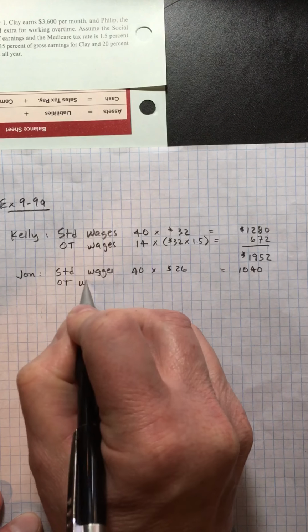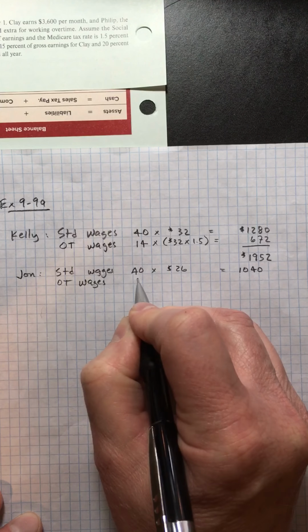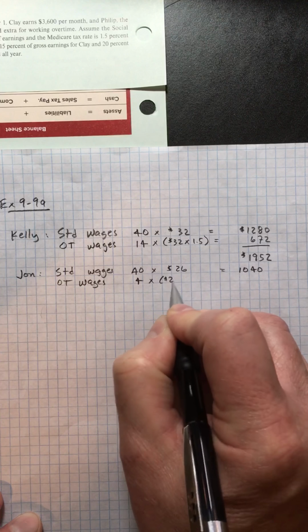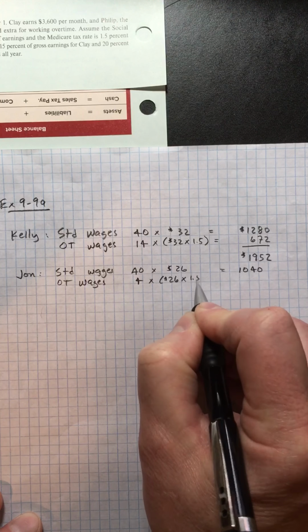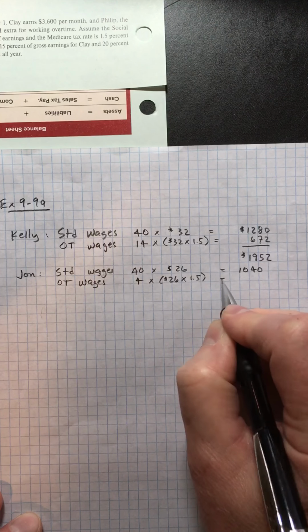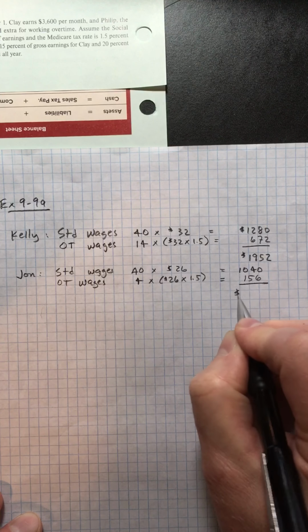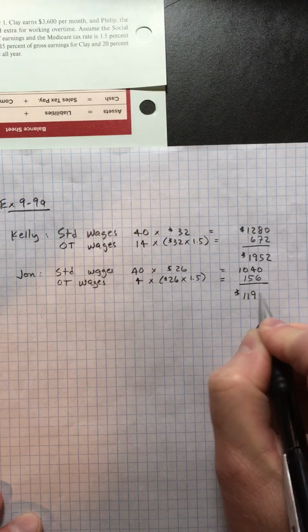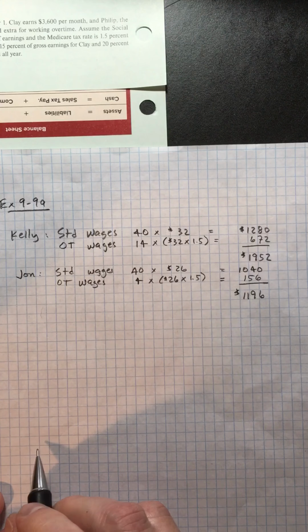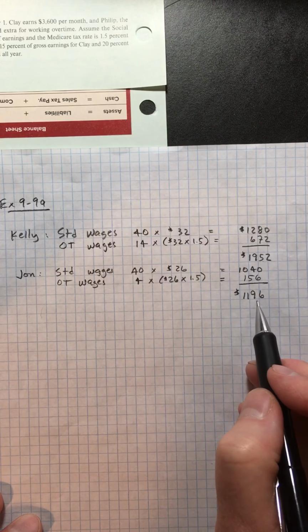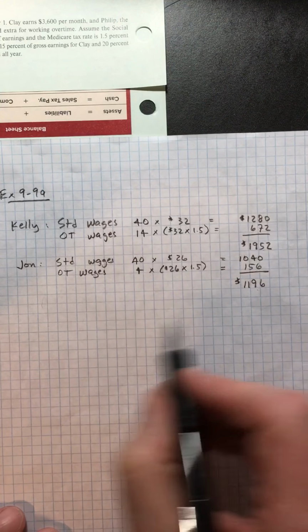His overtime wages, he worked 4 hours extra, so that'll be times 26 times 1.5, which would be $39 per hour. So that's $156. So John's gross wages were $1,196. So that takes care of part A. $1,952 in gross wages for Kelly, $1,196 for John.